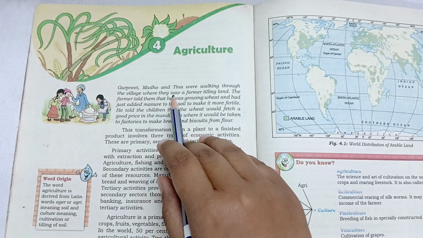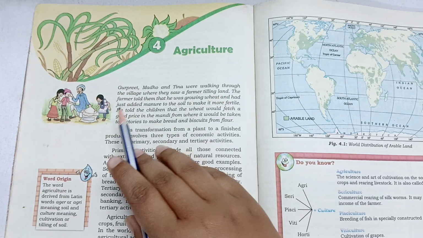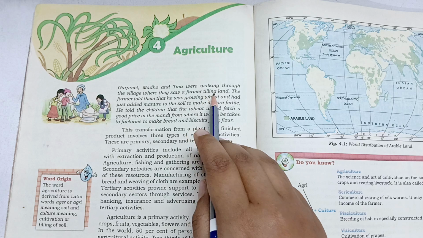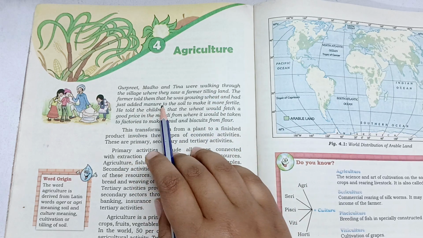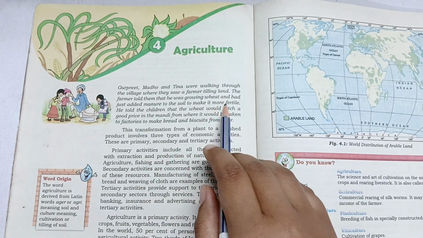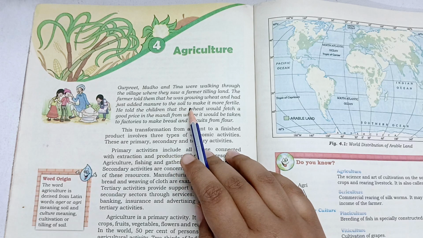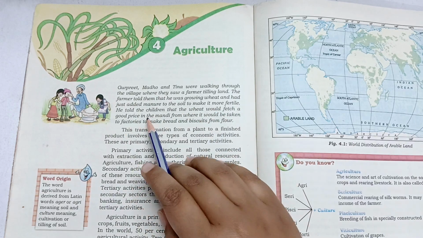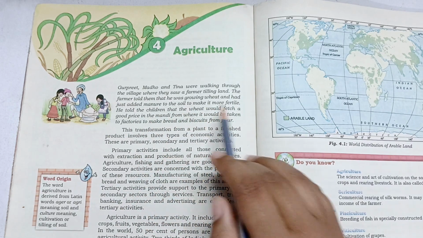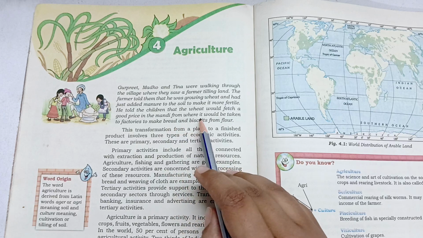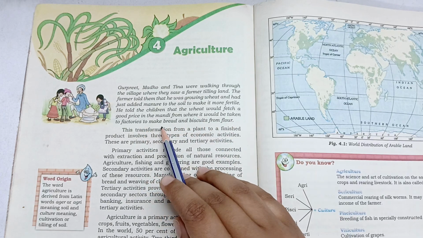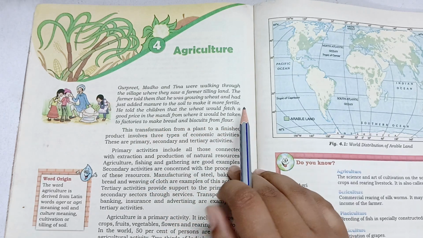Gurpreet, Madhav and Tina were walking through the village where they saw a farmer tilling land. The farmer told them that he was growing wheat and had just added manure to the soil to make it more fertile. He told the children that the wheat would fetch a good price in the mandi, from where it would be taken to factories to make bread and biscuits from flour.